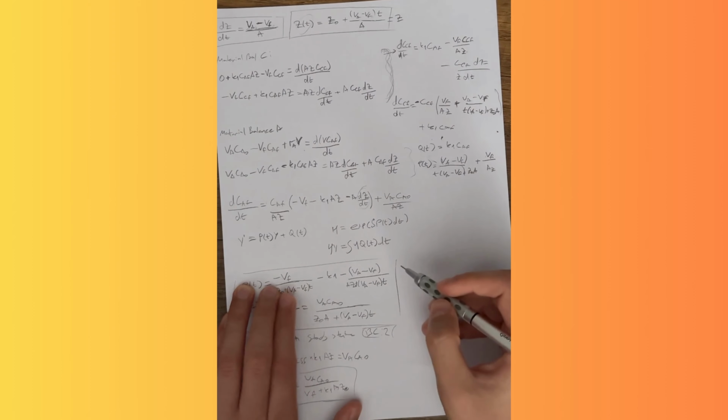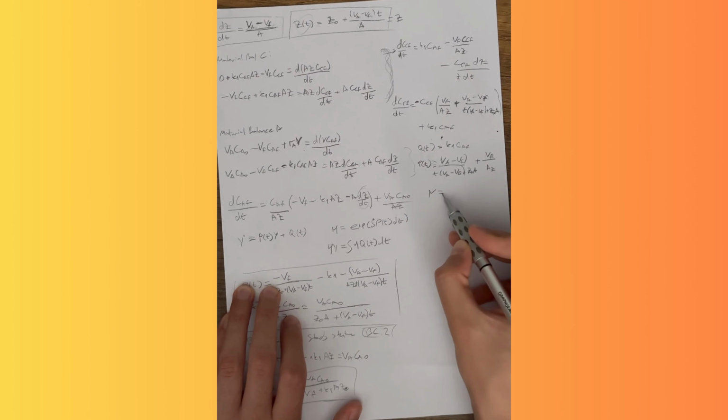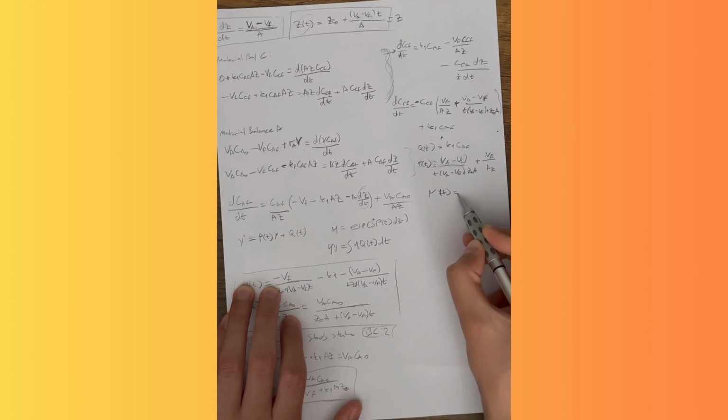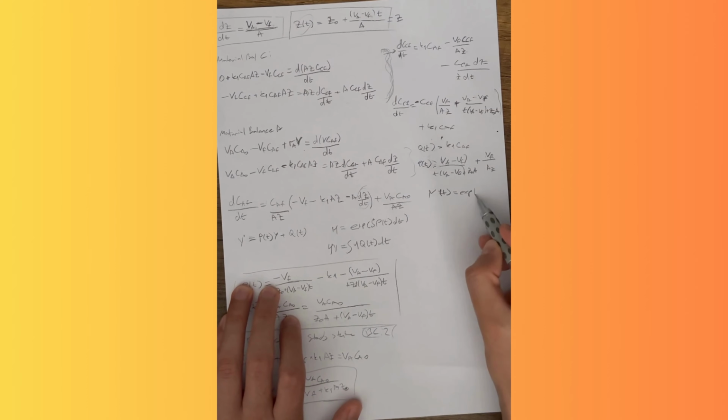Then mu(t) is the exponential of the integration of P(t) with respect to dt.